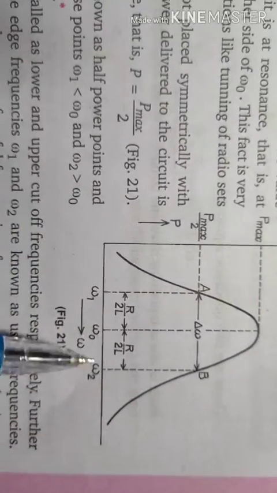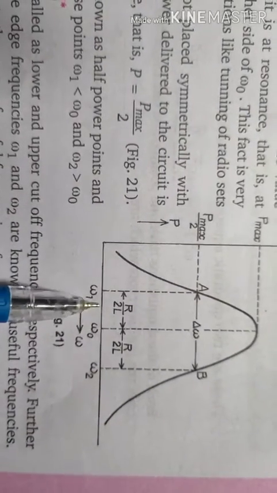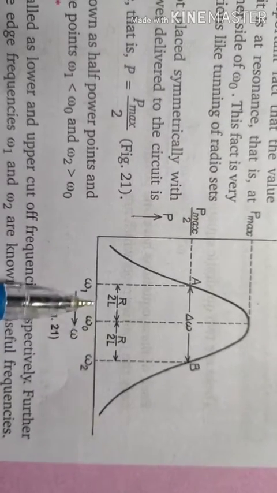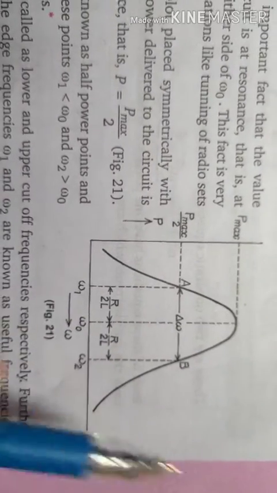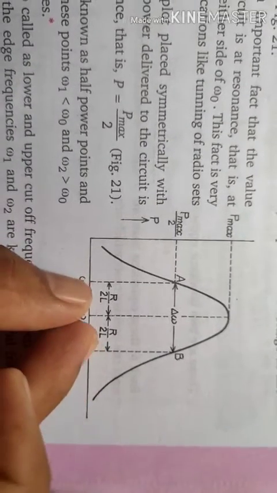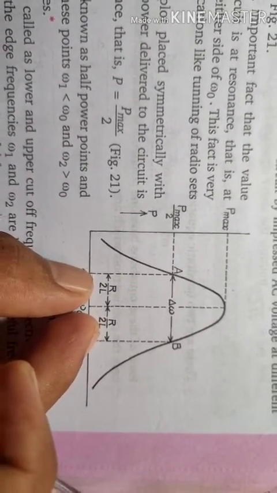The circuit is more selective in the sense that if omega 2 and omega 1 become closer, it becomes very selective and can only respond to this small range of frequencies. The more the bandwidth, the lesser the selectivity. If the bandwidth is smaller, then the selectivity is more, and the curve will also become sharp.